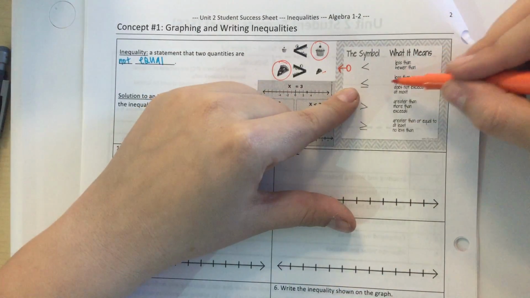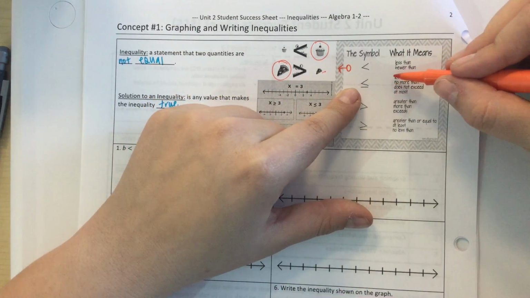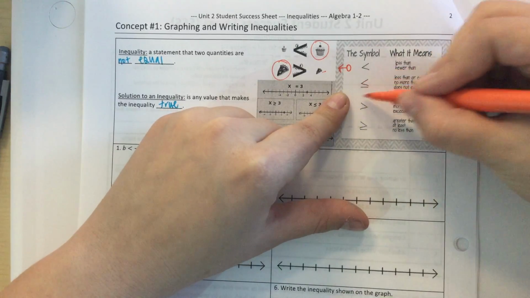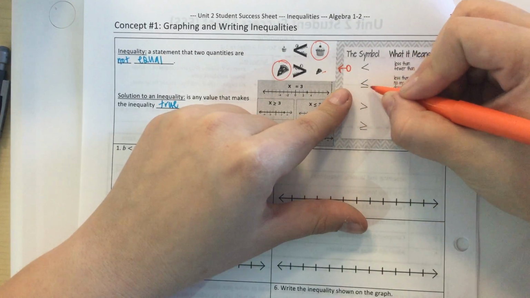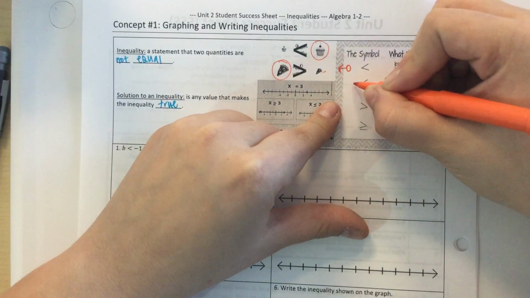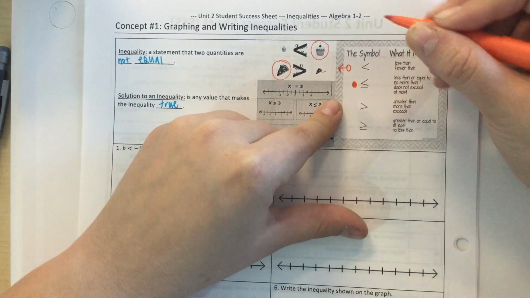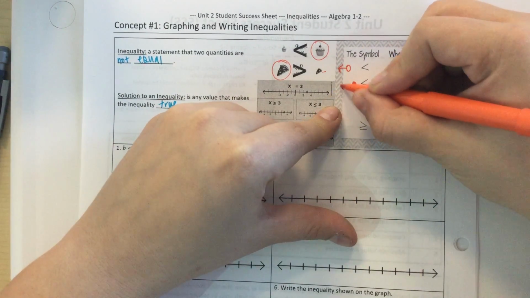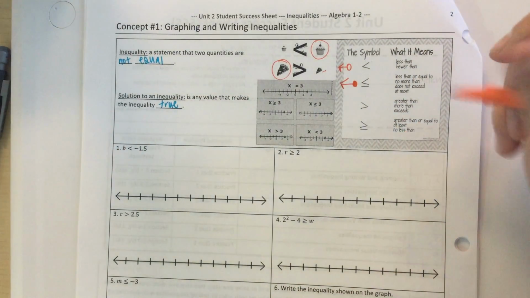Less than or equal to, no more than, does not exceed, at most. All of these things mean the same thing, and use this symbol. Whenever I have an or equal to, there's a line underneath, and I would use a closed circle, and the arrow is still pointing towards the left, so I would shade to the left.